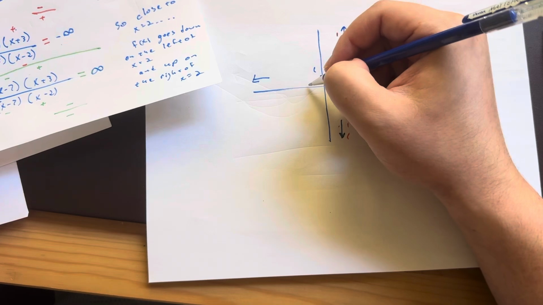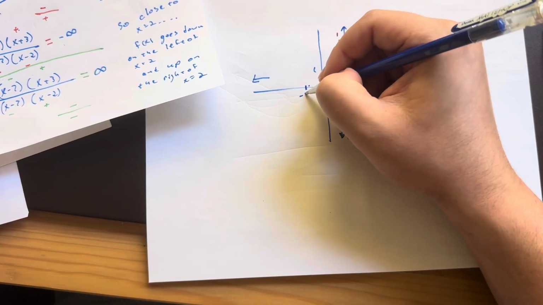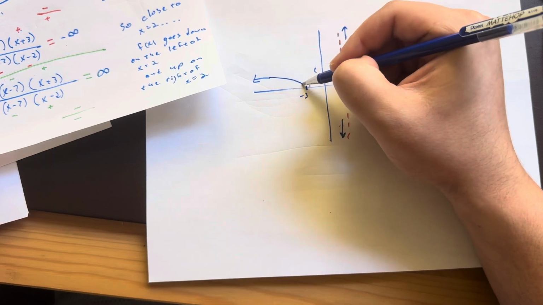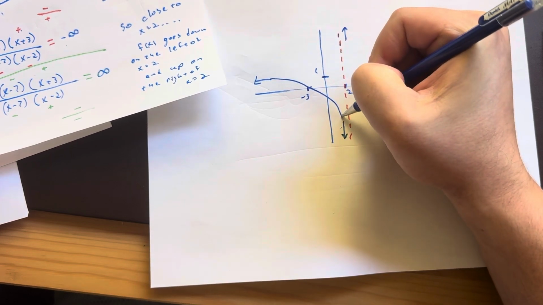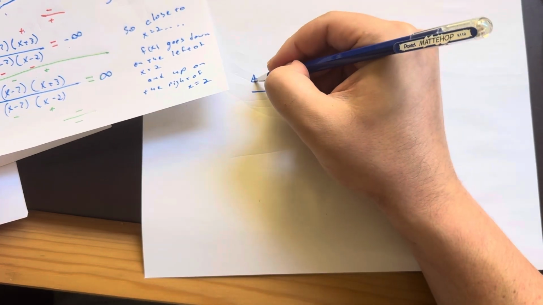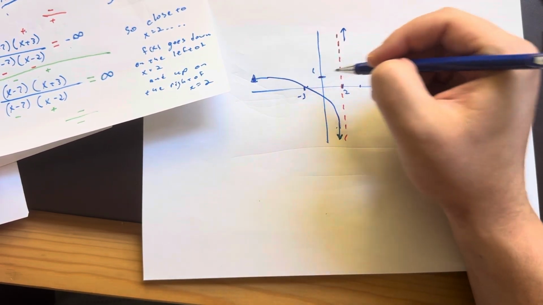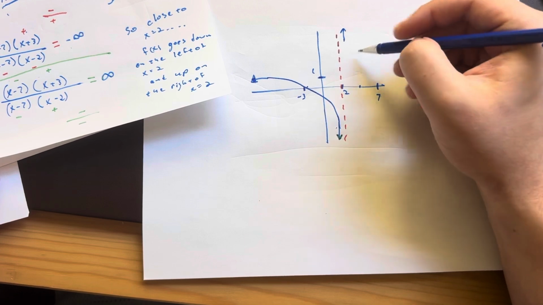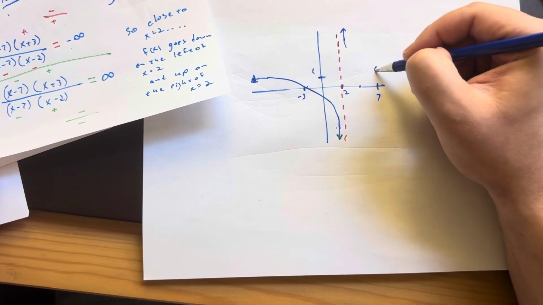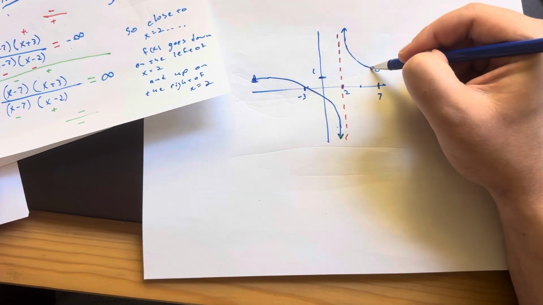Oh, I have to cross the x-axis at -3. Notice my arrow is going to be level with 1. I know that when I connect these two, I need to have a hole at 7 when I draw that hole.